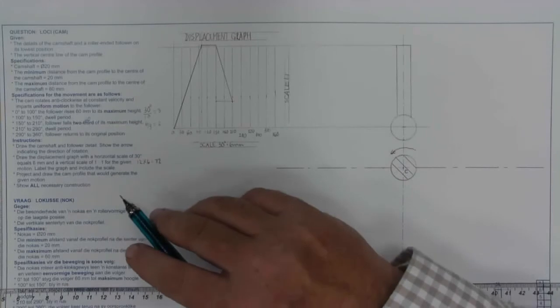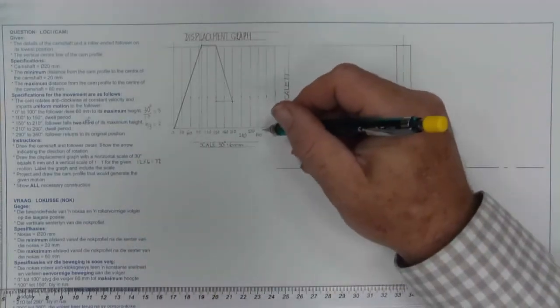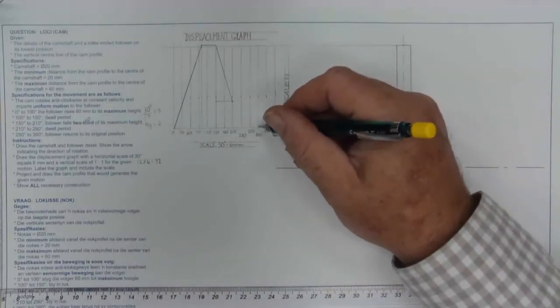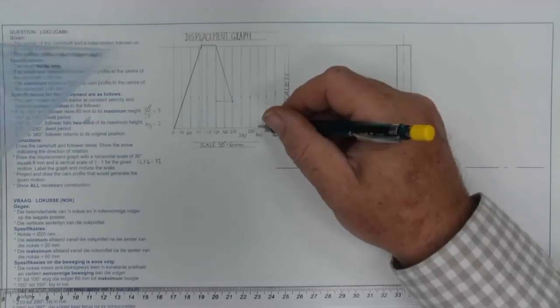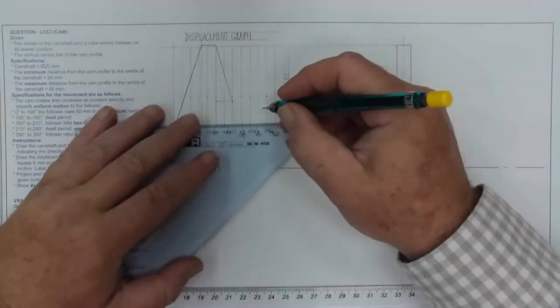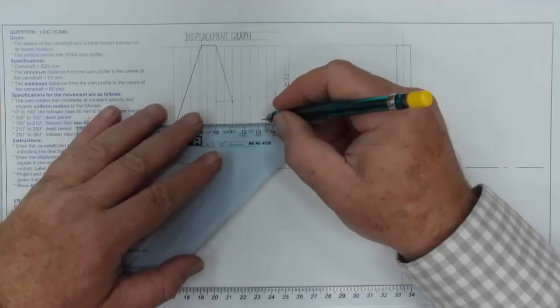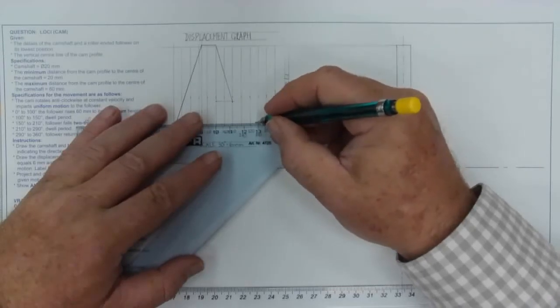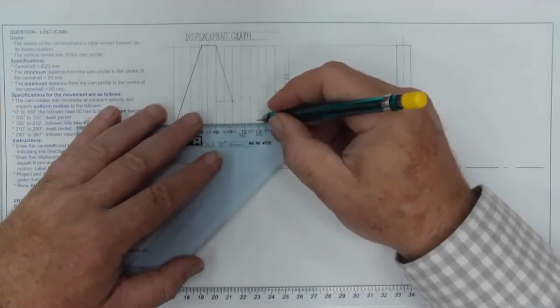From 210 to 290. Now again, 290 is 10 degrees short of 300, and we've worked out that is 2 millimeters. So I'm measuring back 2 millimeters.